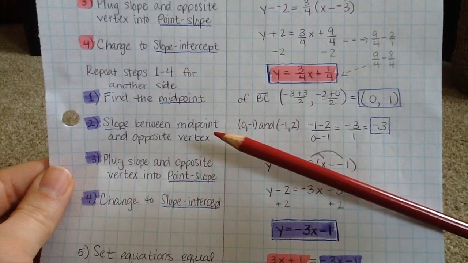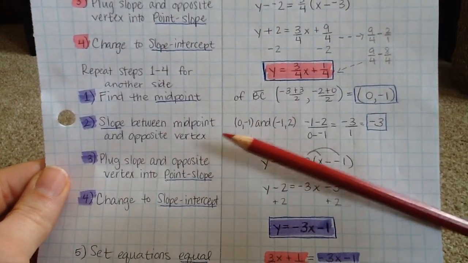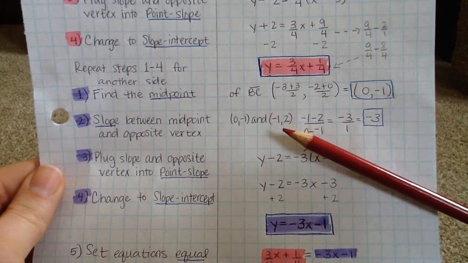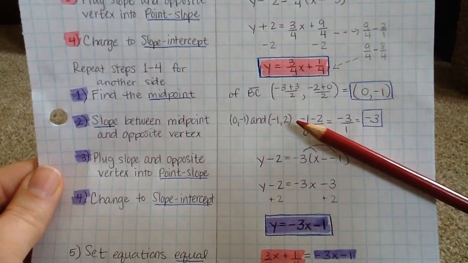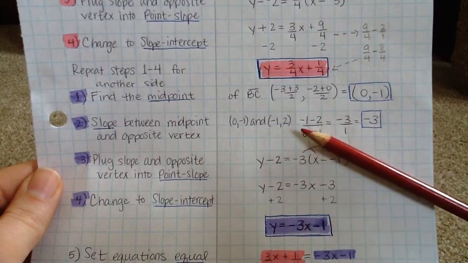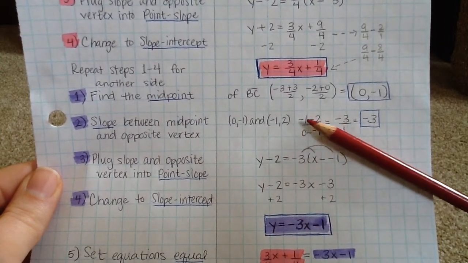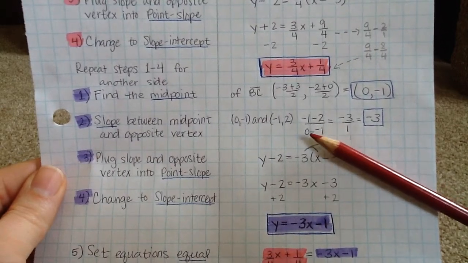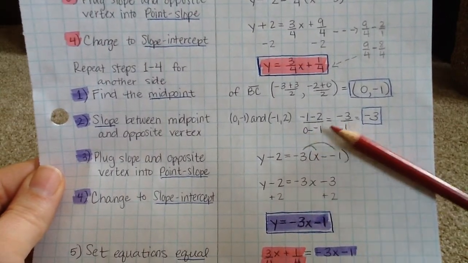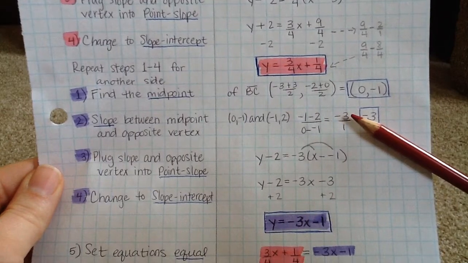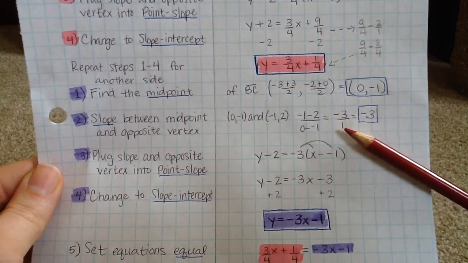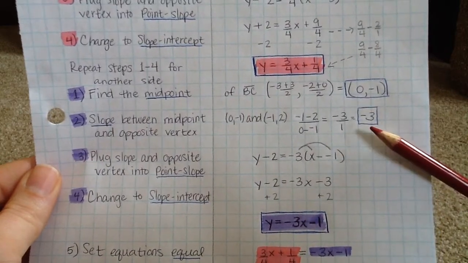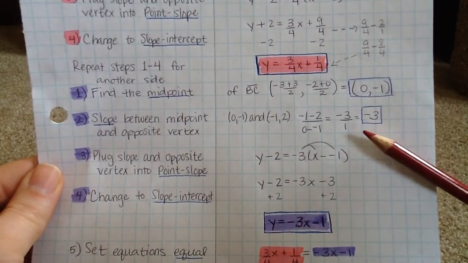I'm going to find the slope between that midpoint I just found and its opposite vertex. The midpoint was (0, -1). The opposite vertex was (-1, 2). So I'm going to subtract my y's over subtract my x's, so I get -1 minus 2 over 0 minus -1. Minus negative really means plus, so 0 plus 1. -1 minus 2 is -3. 0 plus 1 is 1, but I don't have to write that as over 1, that's very elementary, so I'm just going to leave it as -3.